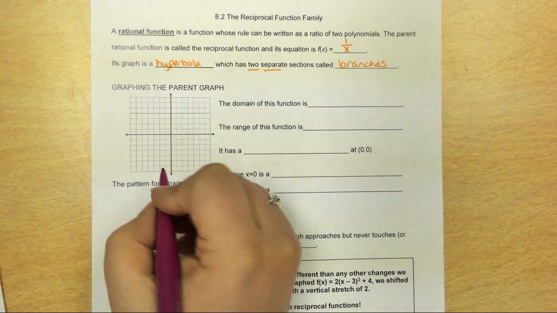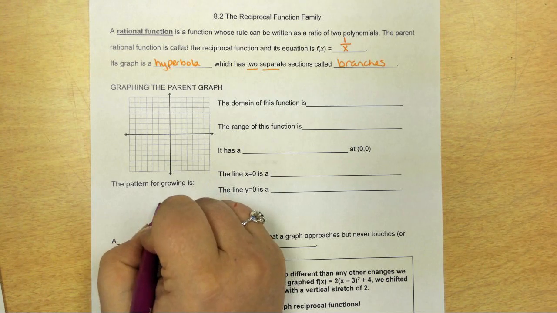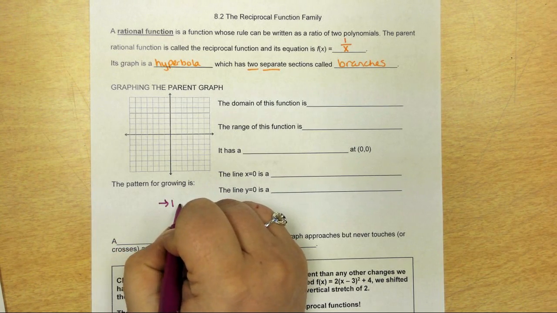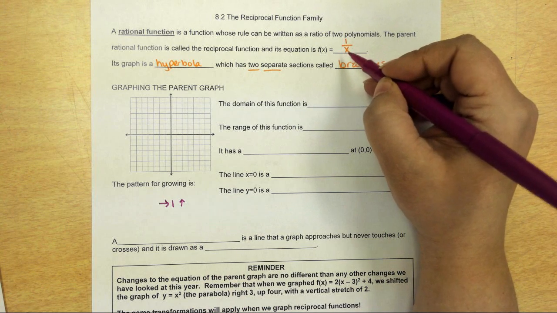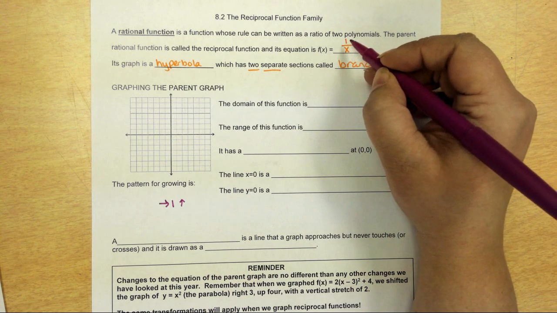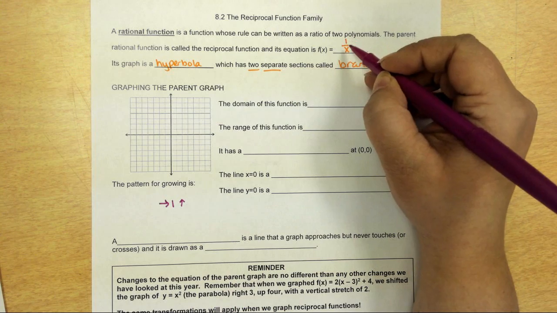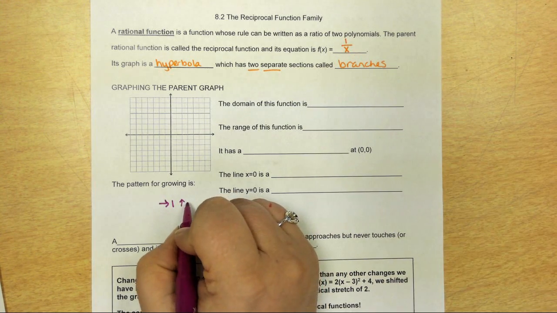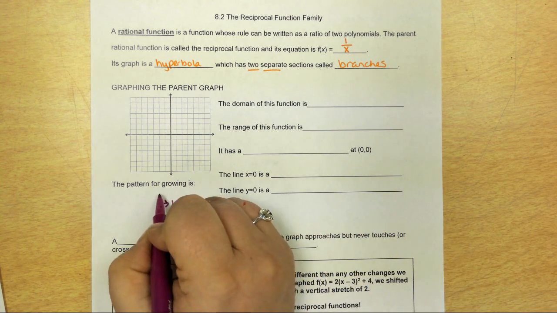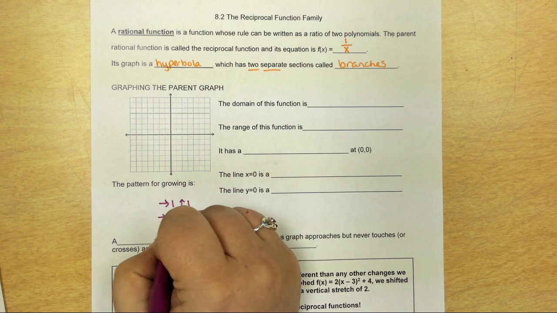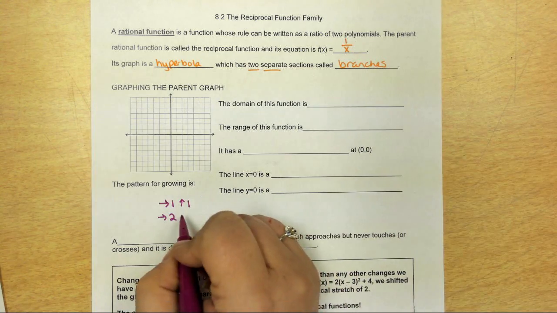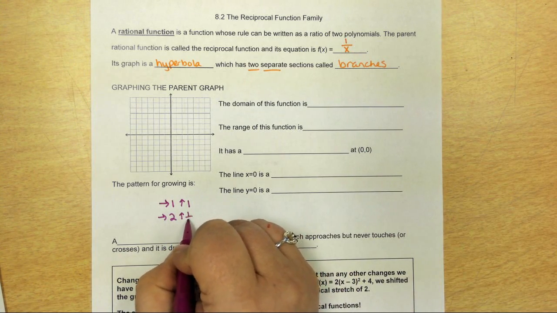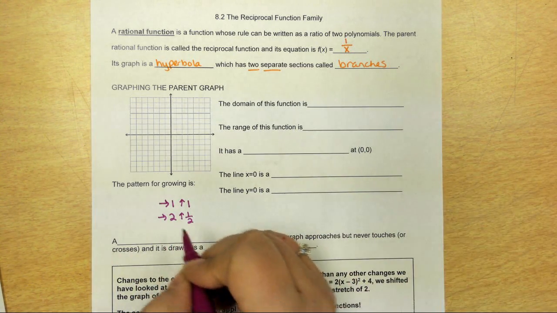Now, your pattern for graphing this, let's give a little space here: over 1 and up what? Well, the way we get these patterns is we actually plug the numbers into the original function. So if I put 1 in here, it would be 1 divided by 1, which would be 1. Positive 1 would go up. Then if I go over 2, if I plug 2 in here, it would be 1 divided by 2, which would be positive, so it would go up, and it would be 1/2.